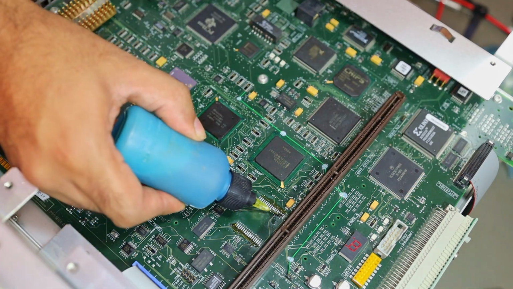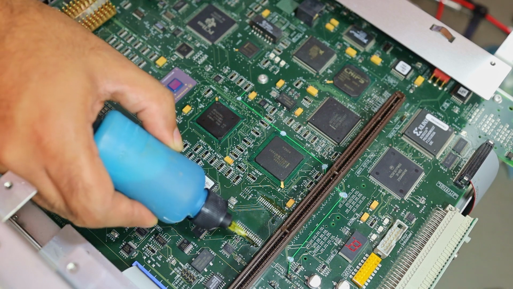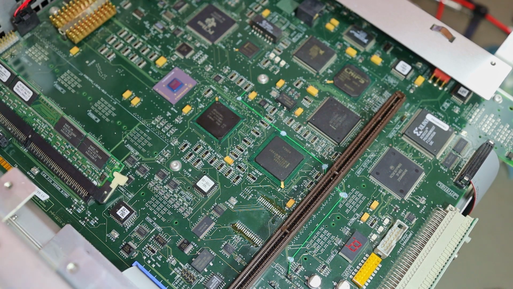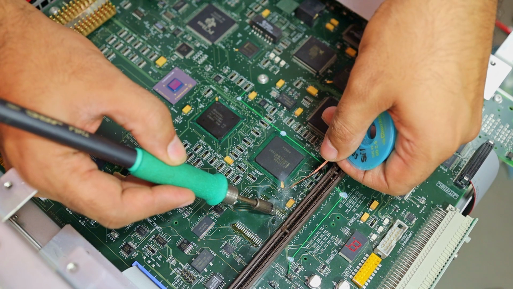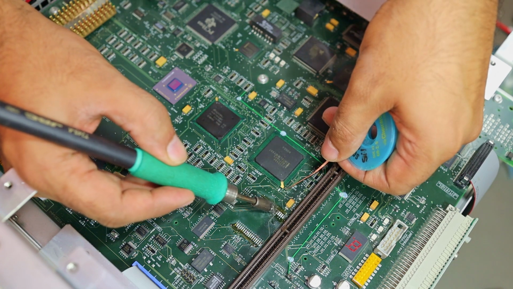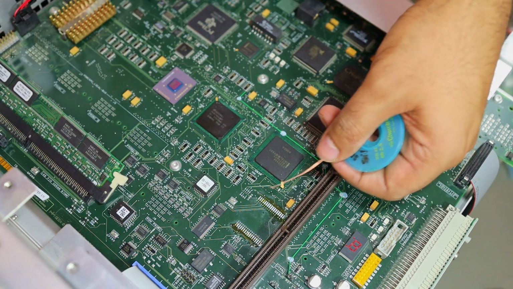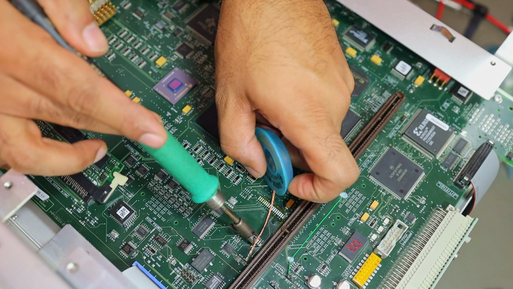With a very tiny amount of flux. I don't want to flow the flux everywhere. Too much flux can cause damage, I believe, because I will not be able to completely clean it in an ultrasonic cleaner or anything else. So you need to have a little bit of flux, not much. Temperature is still very low, to keep the board from overheating, it's around 260 degrees on my JBC.